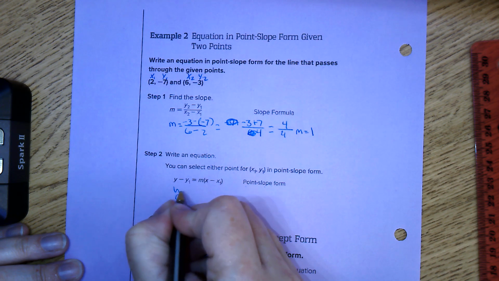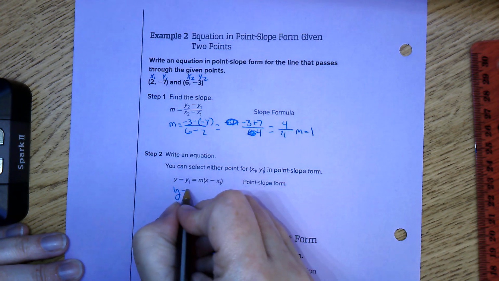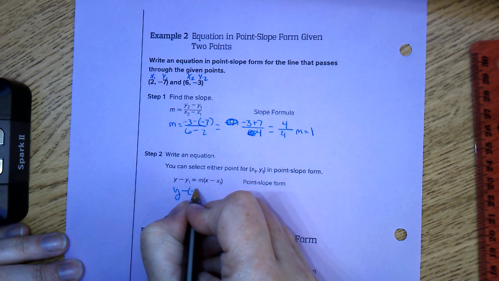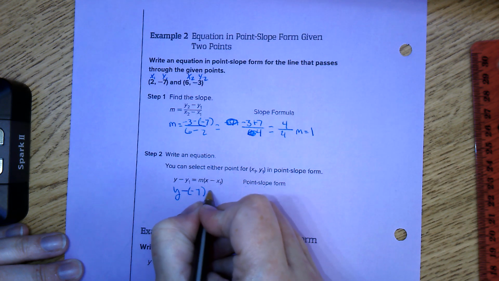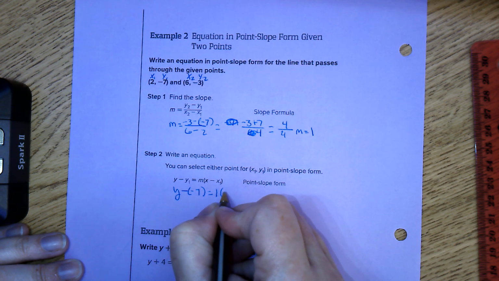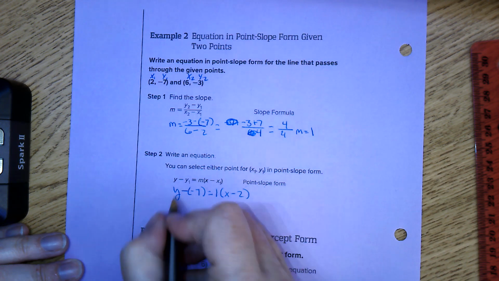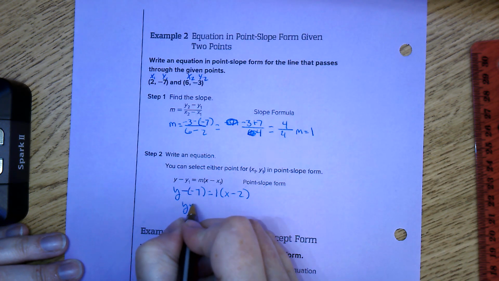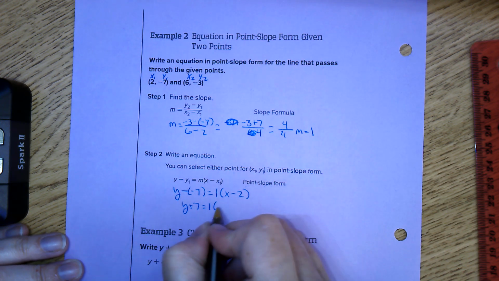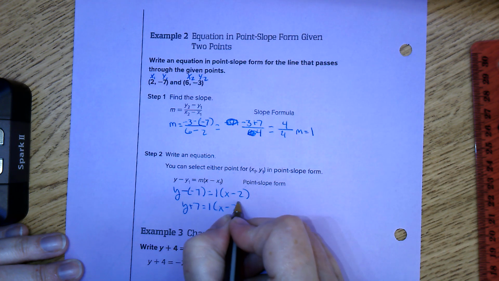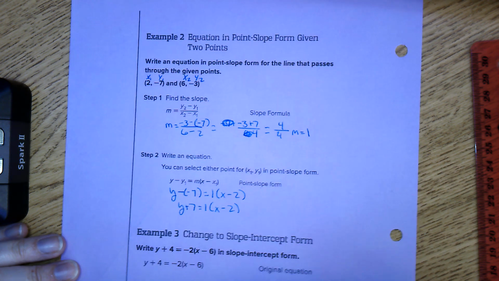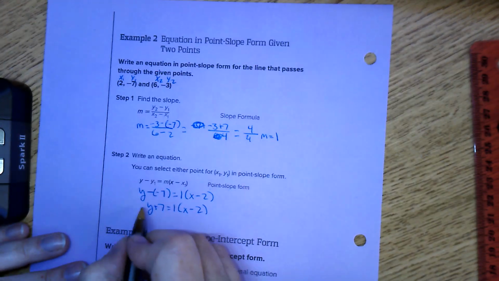So y minus the y of 1. I'm just picking my first point. Equals m times x minus x of 1. Okay, negative times negative, y plus 7 equals 1 times quantity of x minus 2. Or, okay, so that's one answer.